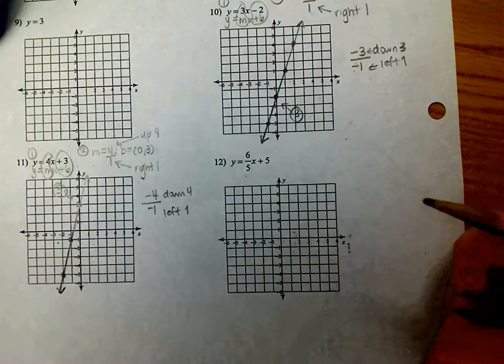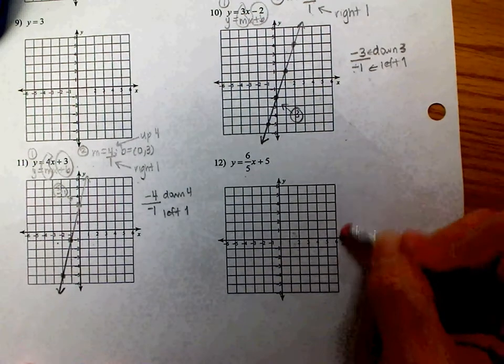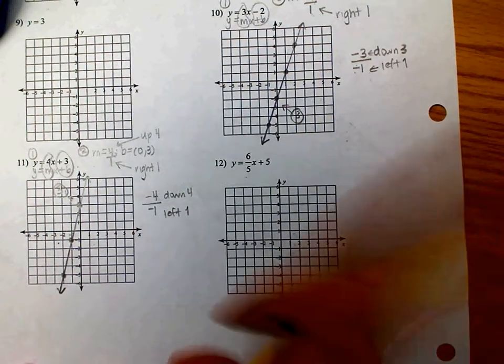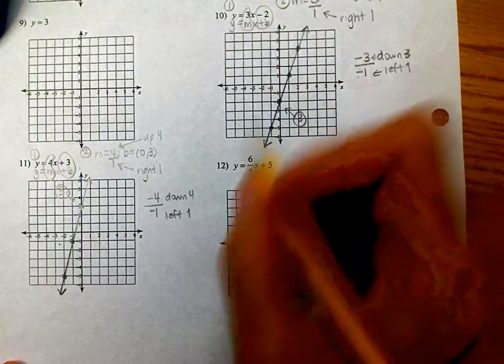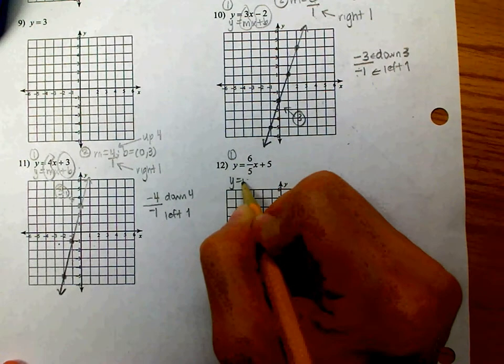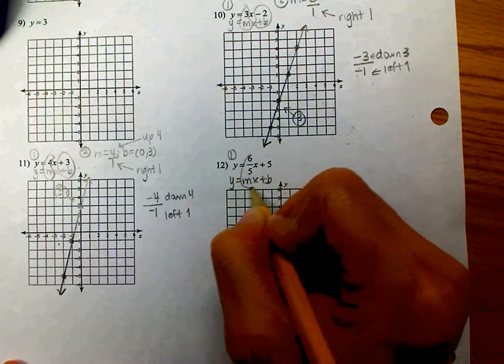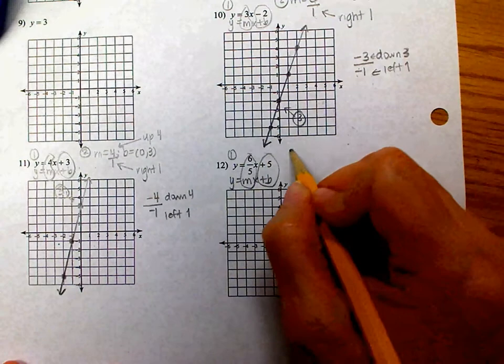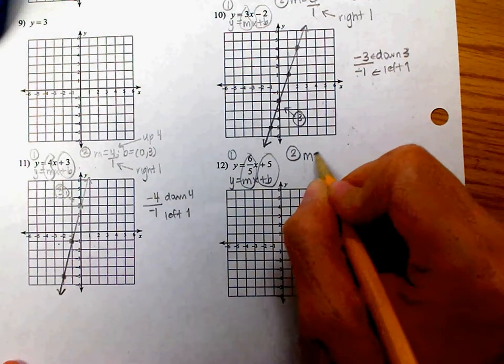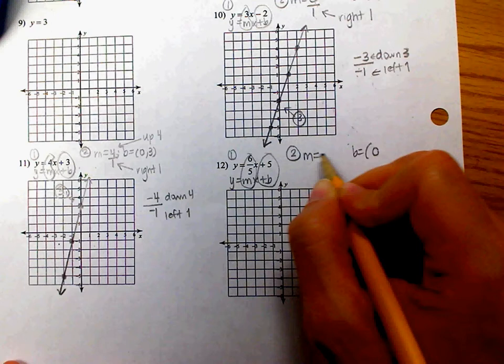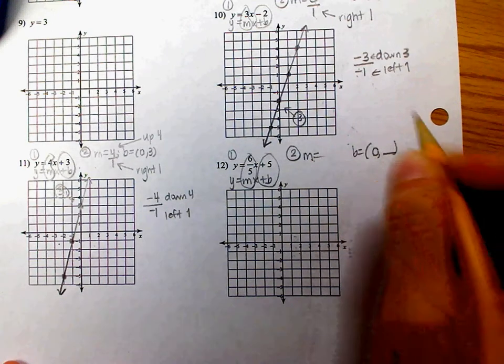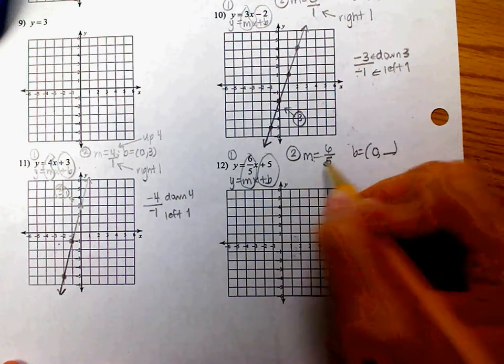Okay, so, is it in slope-intercept form? Yes, y equals mx plus b. And we have this, and we have this. Okay, and the y-intercept and our slope and our y-intercept. The slope is 6 over 5, and the y-intercept is 5.